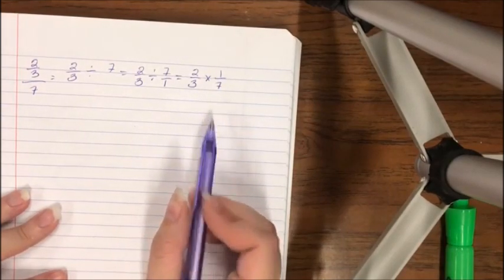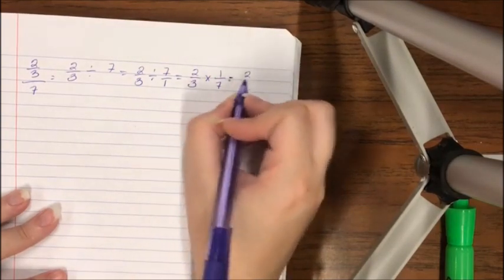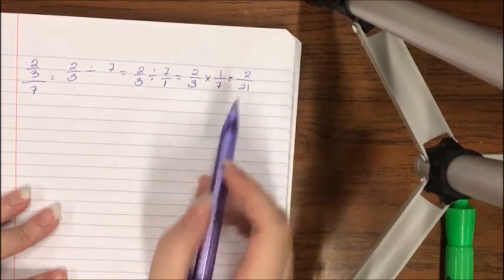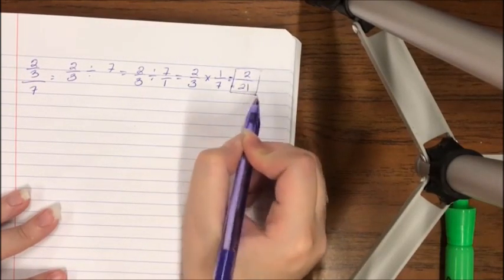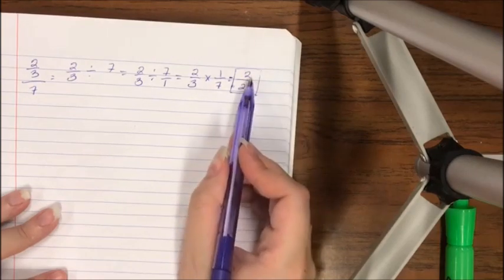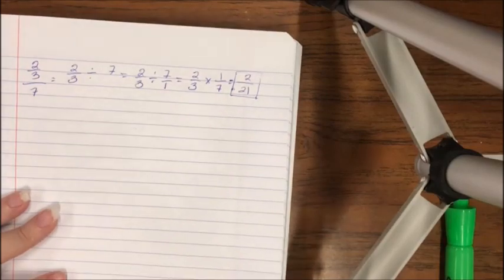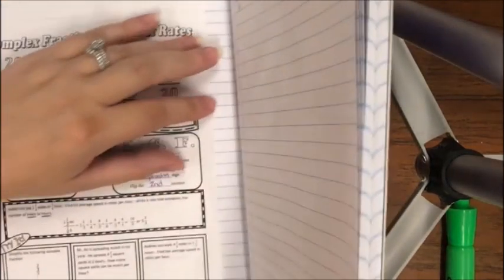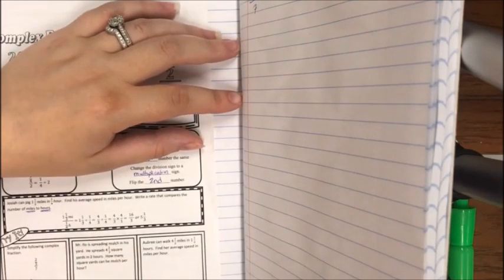Now I multiply straight across. 2 times 1 gives me 2. 3 times 7 gives me 21. This is already simplified. I cannot simplify it any further because there is no number that goes into both 2 and 21 evenly. So that's my final answer. So I have 2/21.